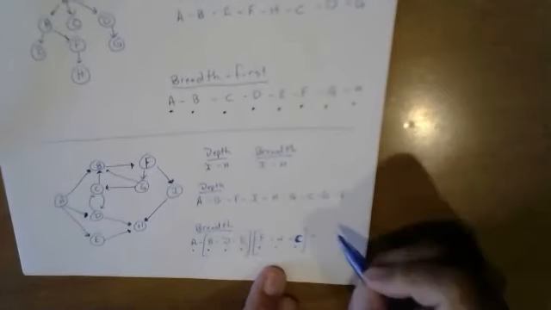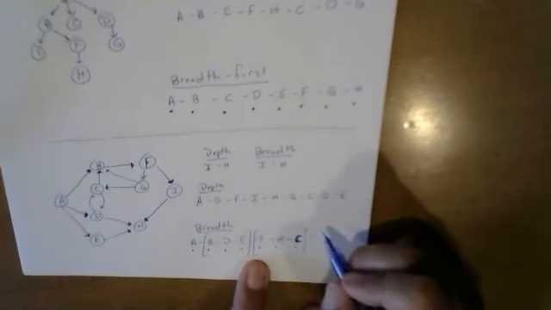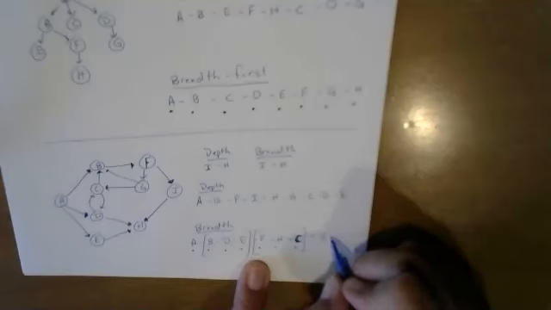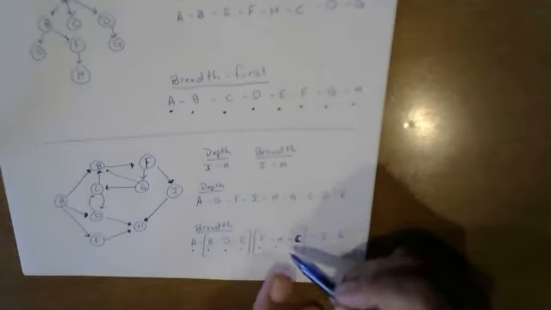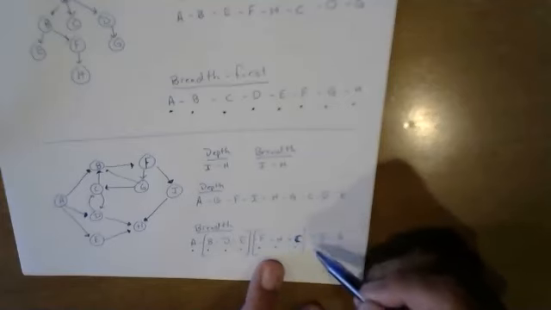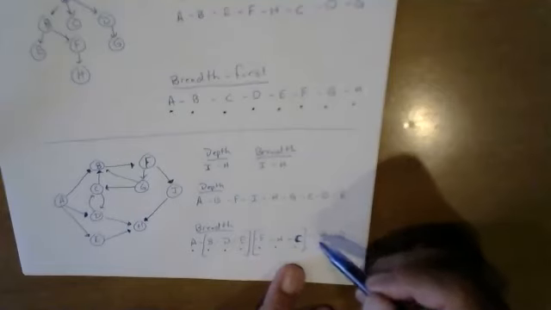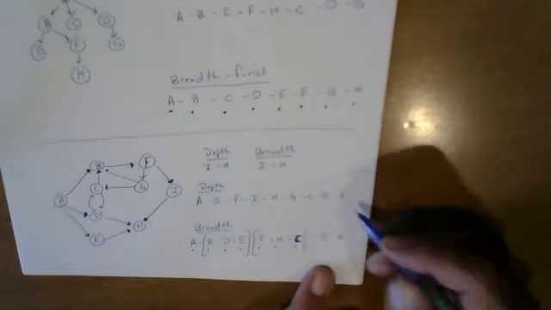Sorry about my C. All right. F goes to, what do we have? I. I and G, which is unused. Good. H goes to nobody. Nowhere. And C goes to used. It goes to B and D. Okay. Coming out of there.